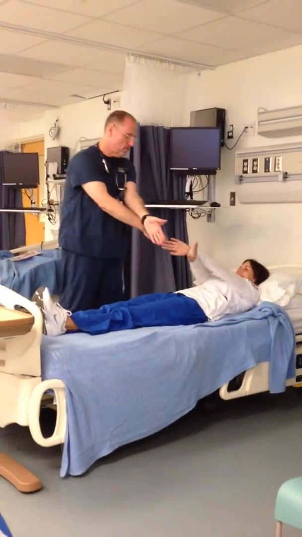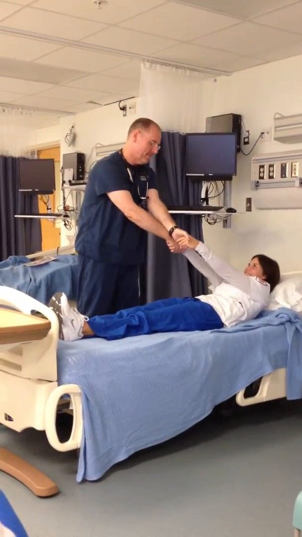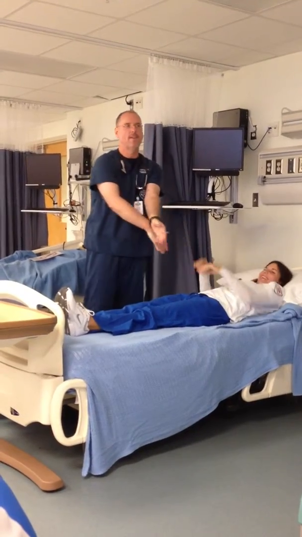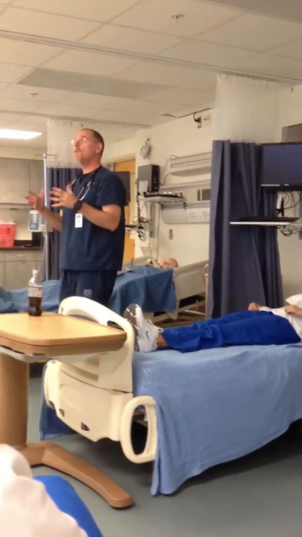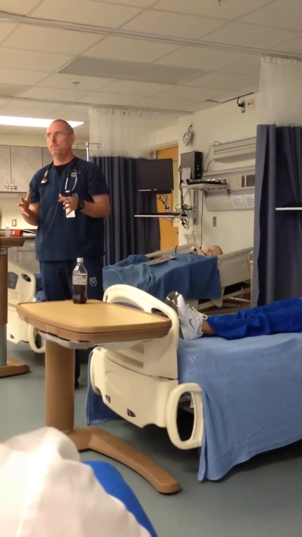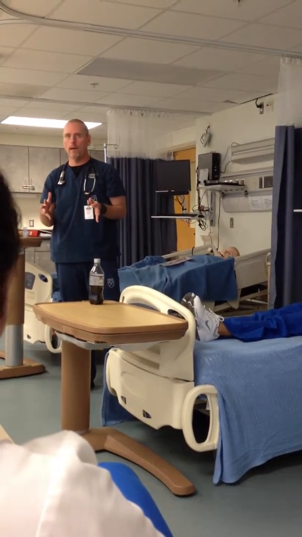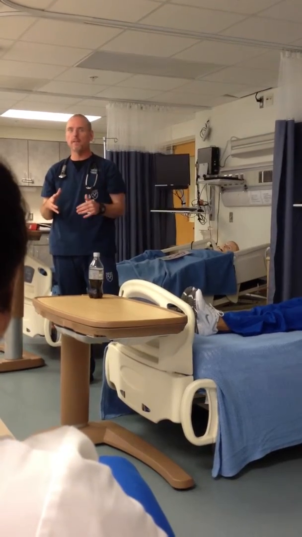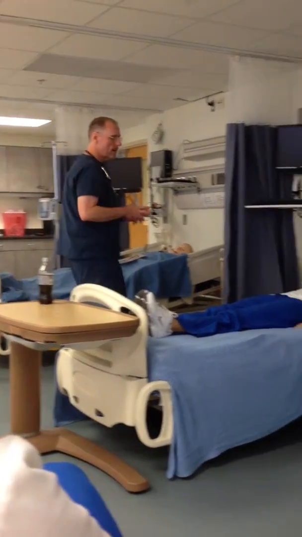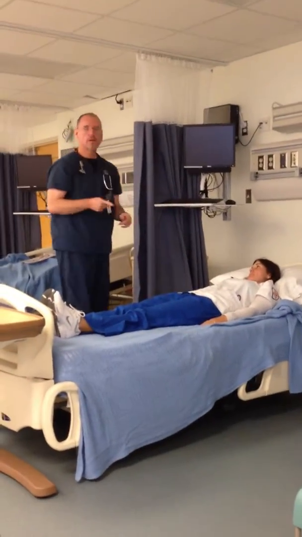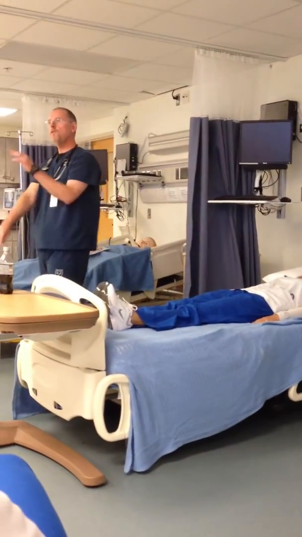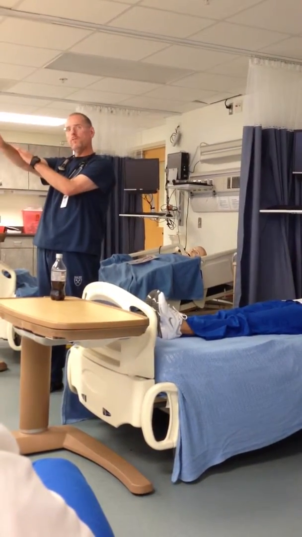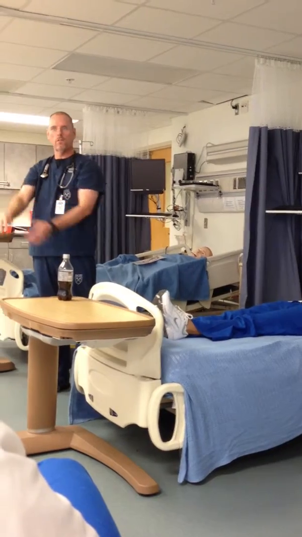I also have them squeeze my cold hands. Tight as you can, tight as you can. Good, okay? You're strong. What should we know with their grips? They should be equal, okay? They should be equal unless somebody has a weakness on that side or they've had a CVA, okay? So they should be equal, okay? Muscle strength. What about muscle strength? You have them, she's going to go up against resistance, down against resistance, those sorts of things, okay?